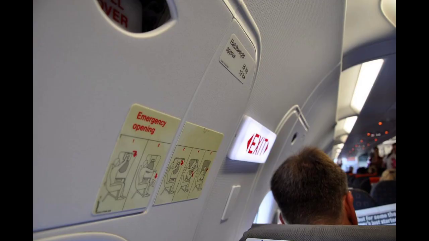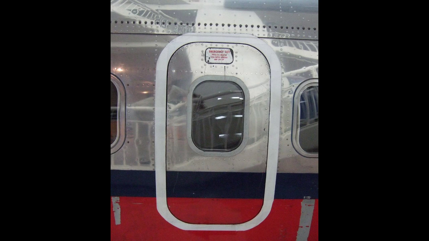Exit row passengers. Passengers seated in emergency exit rows have additional responsibilities. Requirements usually include being physically capable of assisting, understanding crew instructions, being at least the minimum required age, and not traveling with infants or requiring assistance themselves. Cabin crew provide a briefing before departure to ensure these passengers can help if needed.